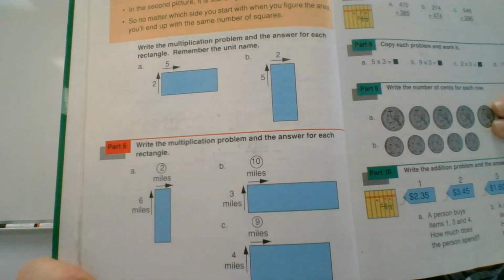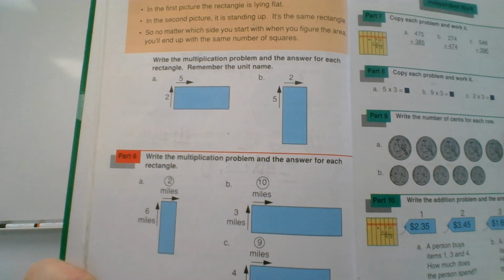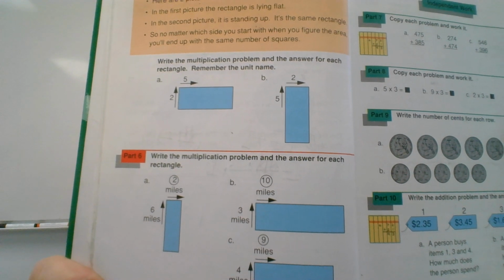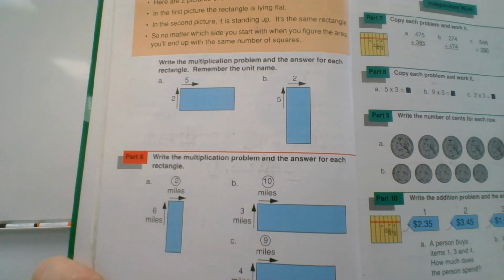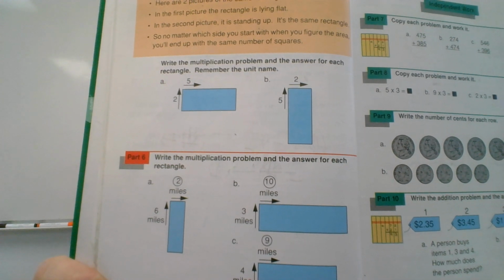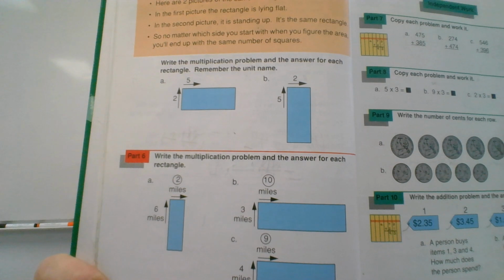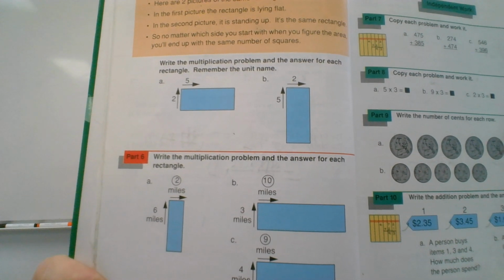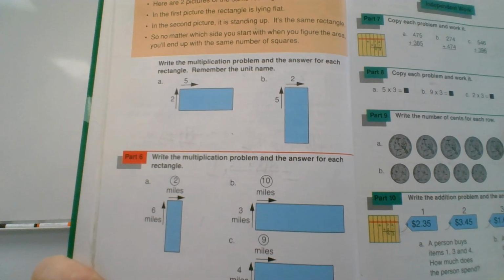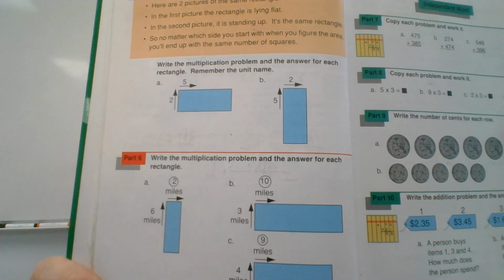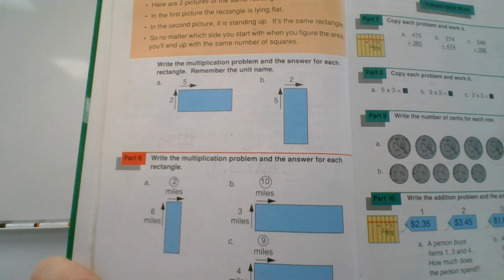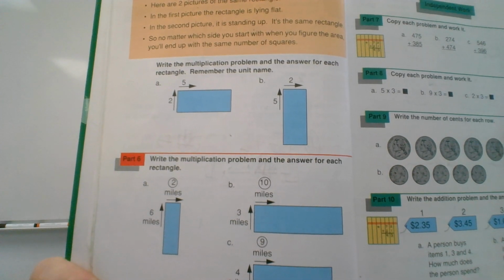Moving on to part 6. The number you count by for each rectangle along the top, not up the side. The number is circled. That's the first number you're going to write in your multiplication problem. So you're going to write the first circled number. Problem A. What number is along the top? 2. So the multiplication problem for A is 2 times 6.